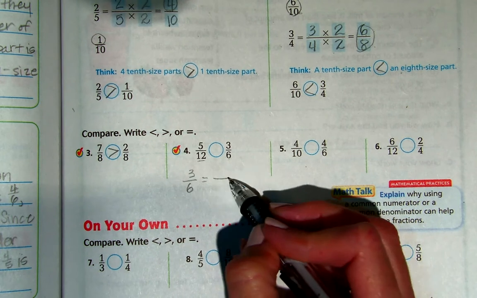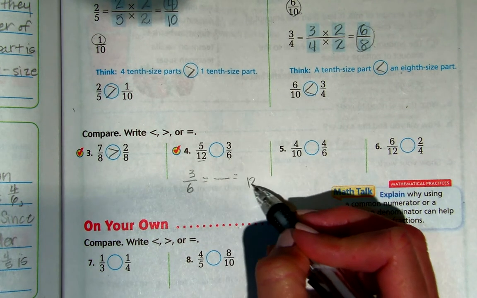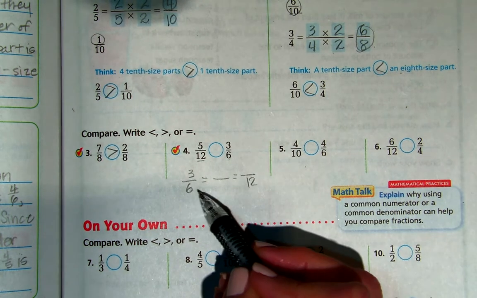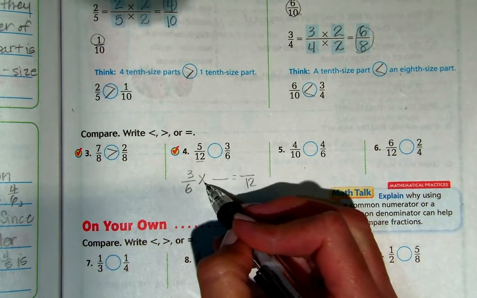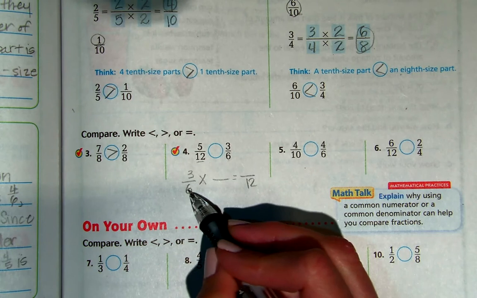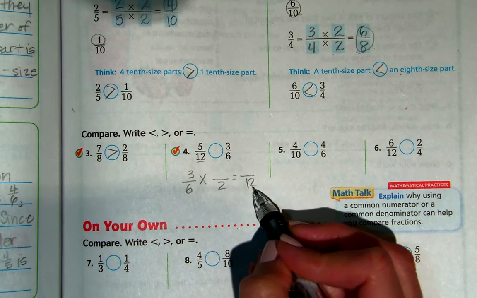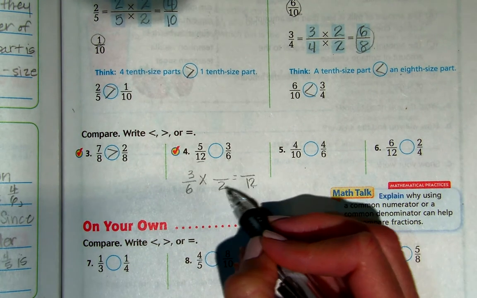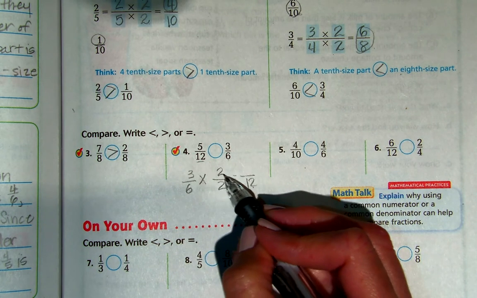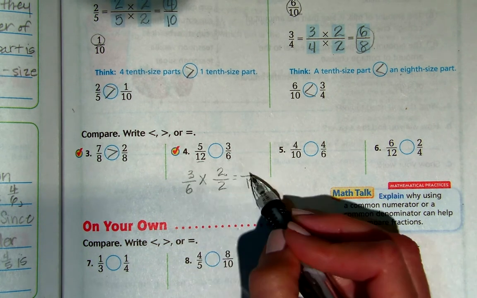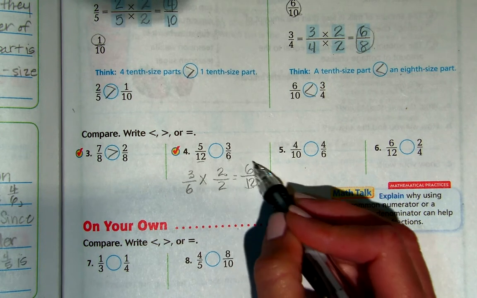And in order to do that, I'm going to have to multiply 6 times 2 in order to get a denominator of 12. And since I multiplied my denominator by 2, I have to multiply my numerator by 2 as well. So 3 times 2 is 6. So 6 twelfths is the same as 3 sixths.